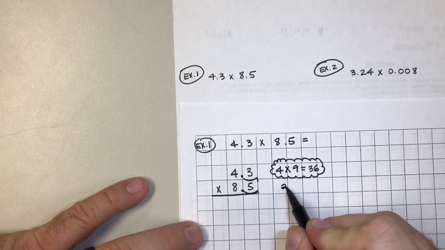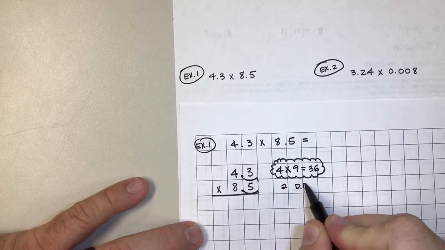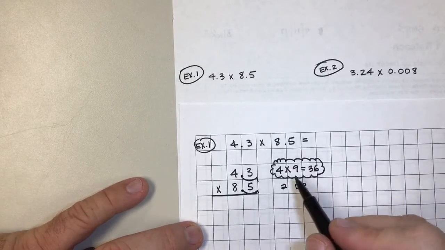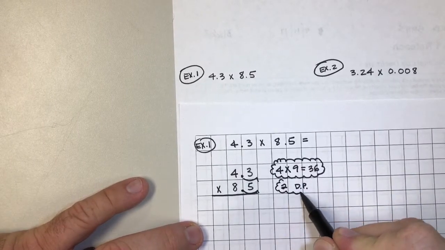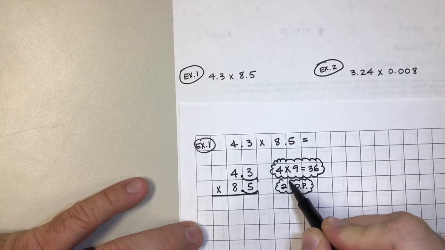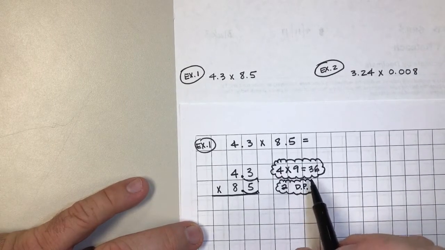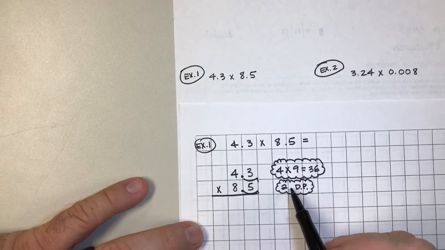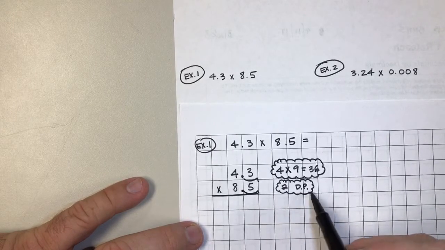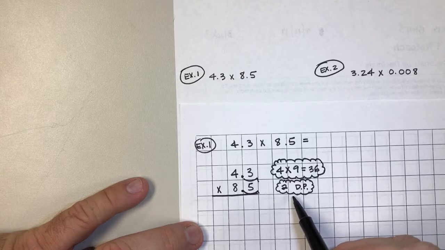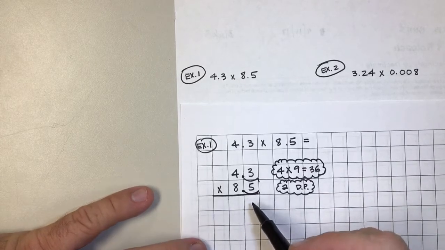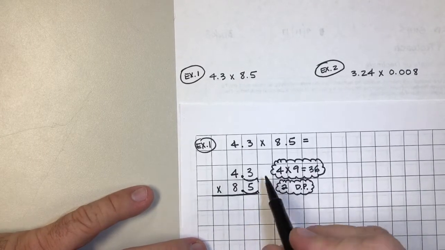So we put down 2 DP for decimal places. We talked about how it does not reference Dr. Pepper, which would be nice because I love Dr. Pepper, but it is decimal places. So when I'm done, when I find the answer, I'm going to shift my decimal back 2 places. Okay, now I can treat this like a regular multiplication problem.